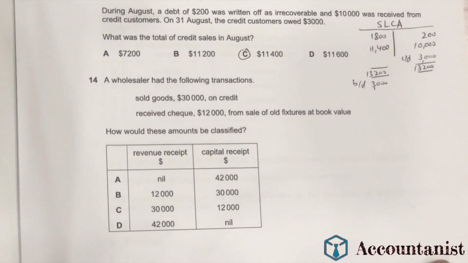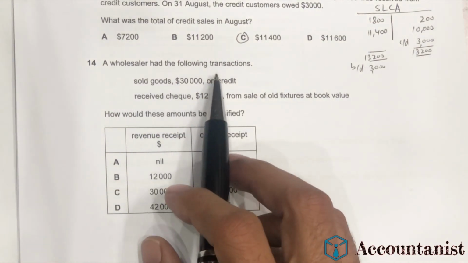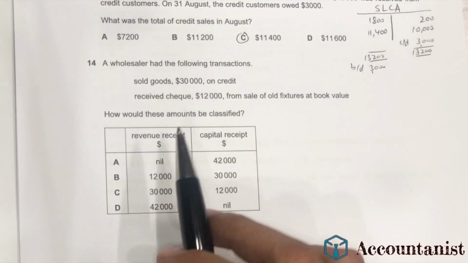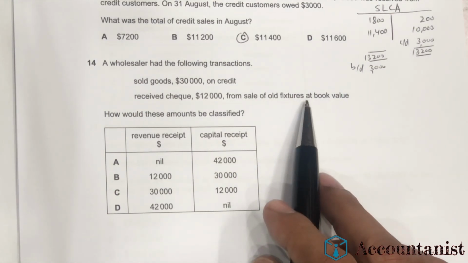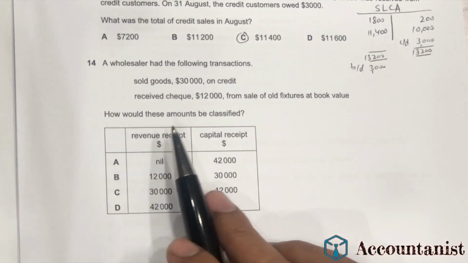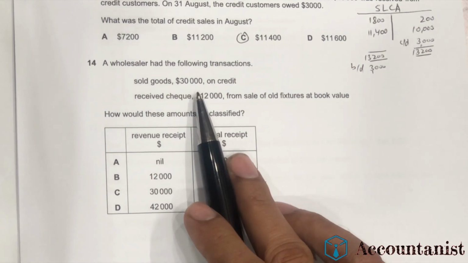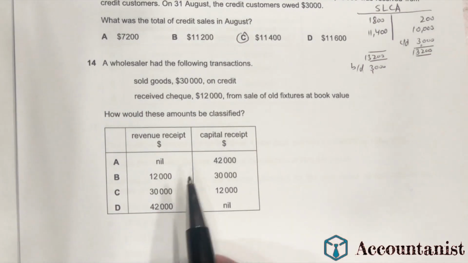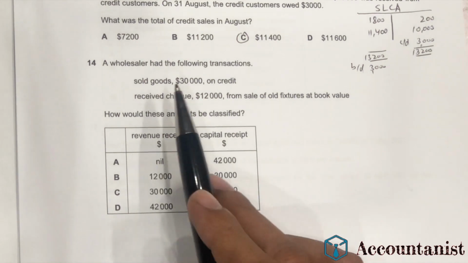So in the next question, question number 14, it says that a wholesaler had the following transactions: sold goods 30,000 on credit and received a check 12,000 from sale of old fixture at book value. So how could these amounts be classified? So sale of goods, obviously it's on a credit, so we have not received any amount of money, so it is not going to be recorded here as a revenue. It is on a credit.